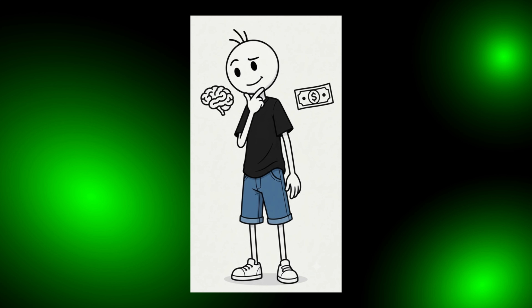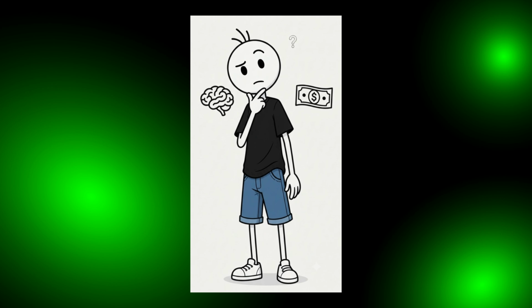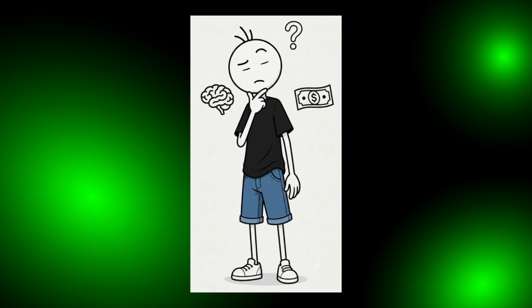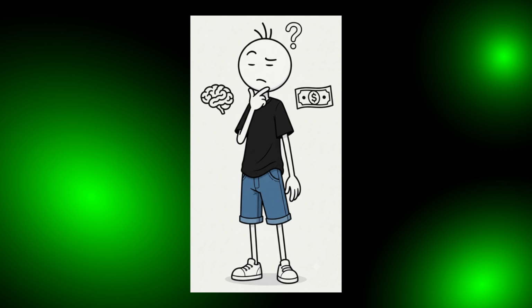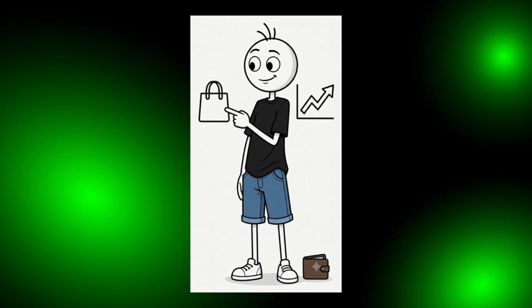Here's something strange. Most people think rich people simply have more money, but that's not what actually makes them wealthy. The biggest difference is how they think before they spend.